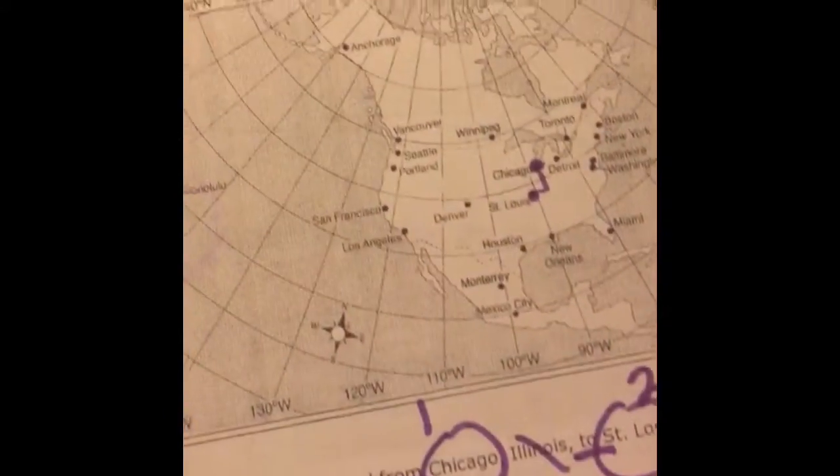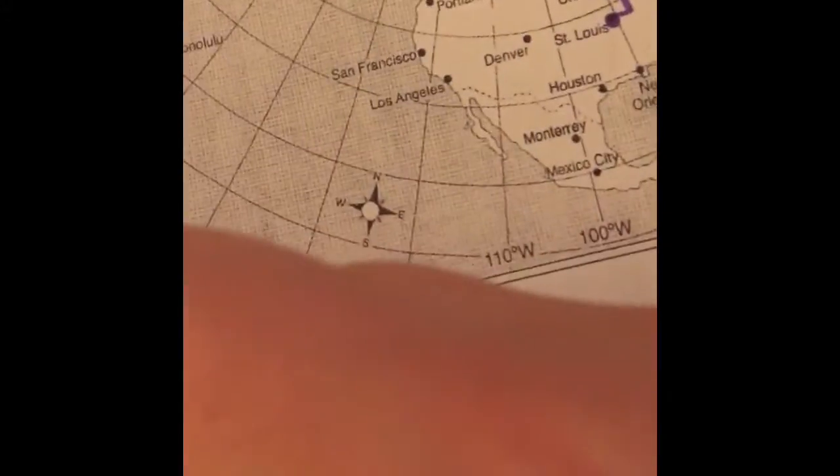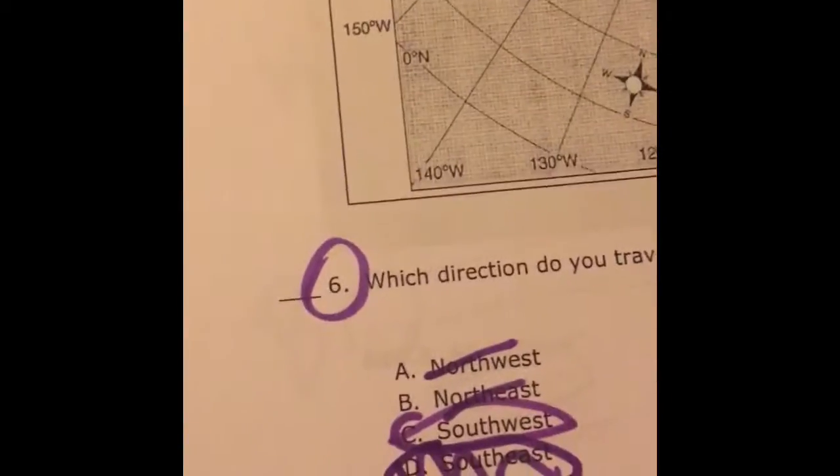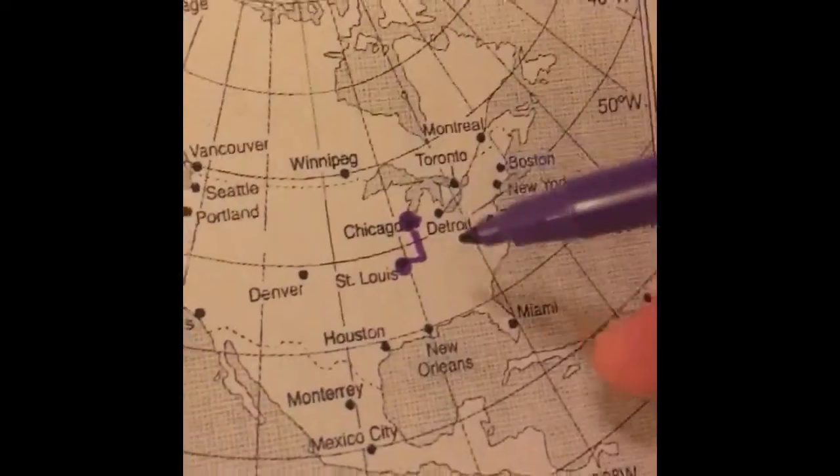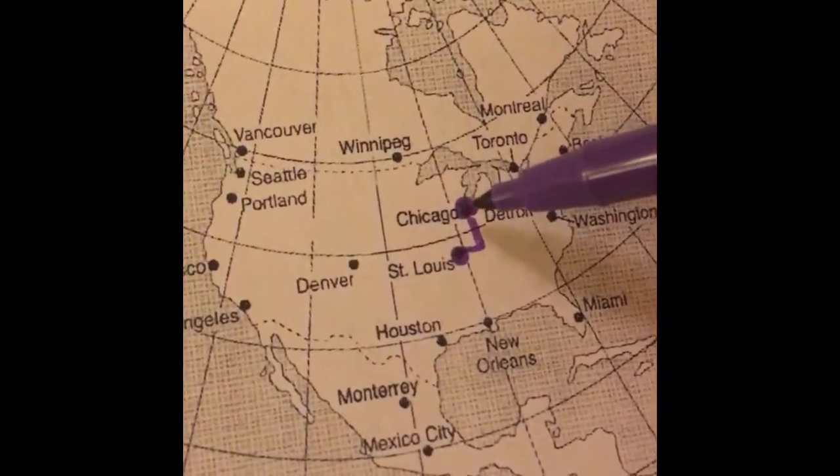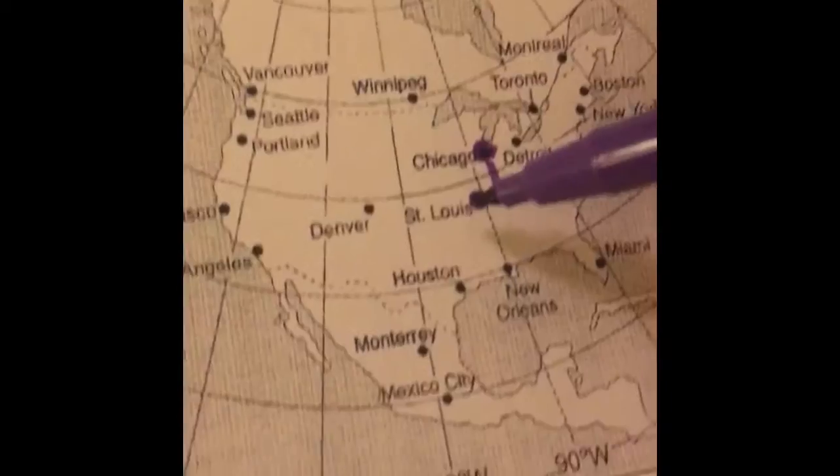So our compass rose tells us that if we go down, that is south, and if we go to the left, that is west. So the answer then is southwest. Sorry, I accidentally circled the wrong one, which would be C. Because obviously we're going south. We're not going north at all. We're going south, and then we're going west from Chicago to St. Louis. All right, so that was question number 6.